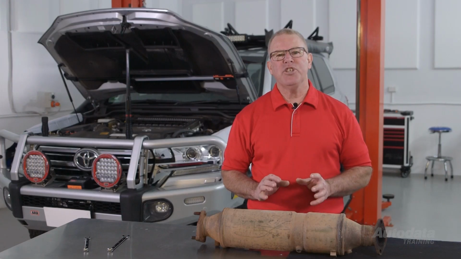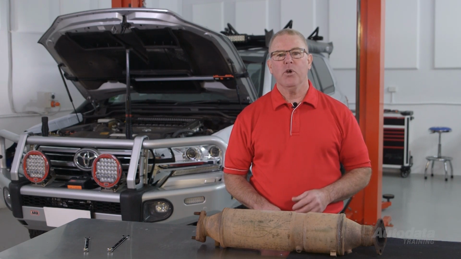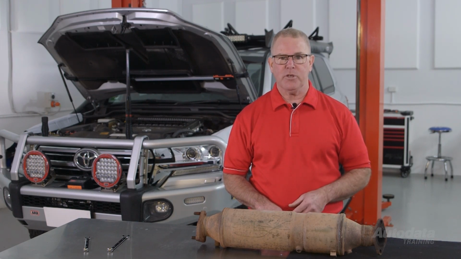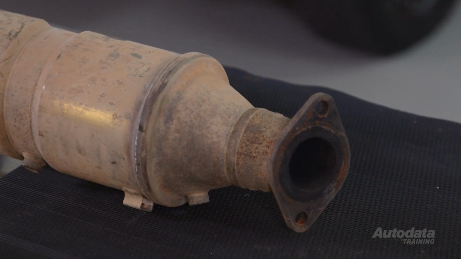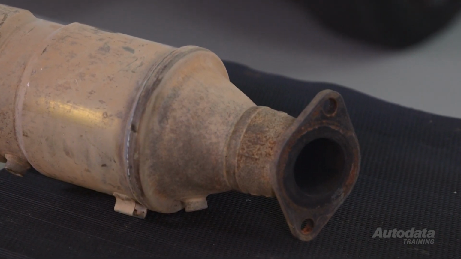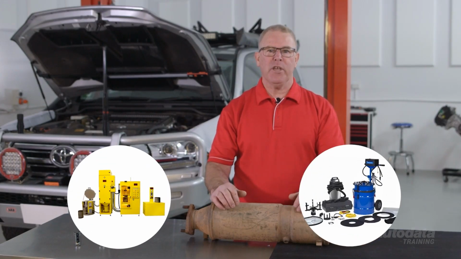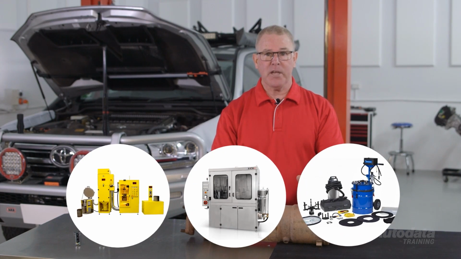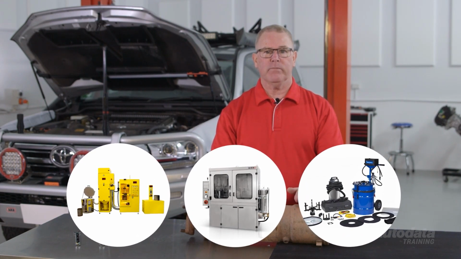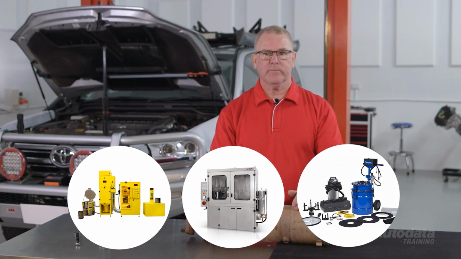If warnings about regenerating the DPF are ignored, the ECM will derate or shut down the engine to prevent damage. If a DPF reaches this stage, it must be removed and either cleaned or replaced. There are several types of off-vehicle DPF cleaners available, and basically, you get what you pay for. Some provide excellent results, while others are not so great.